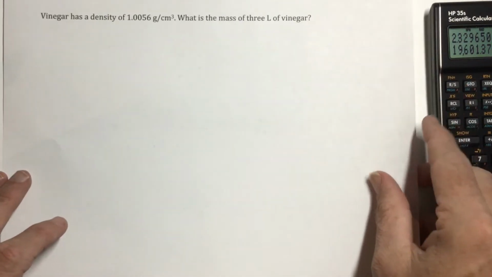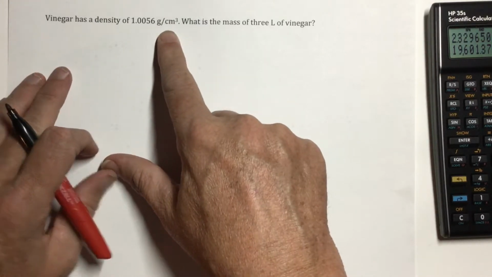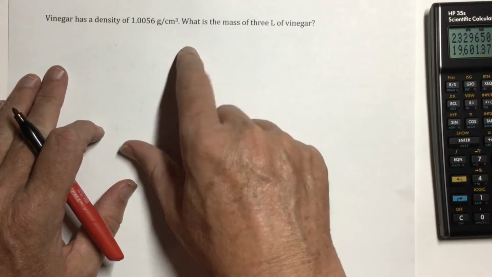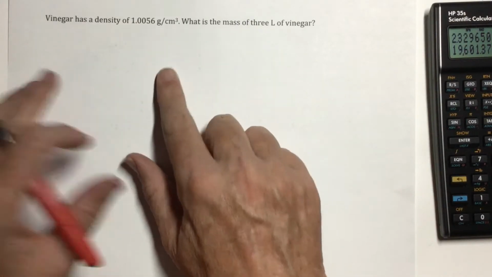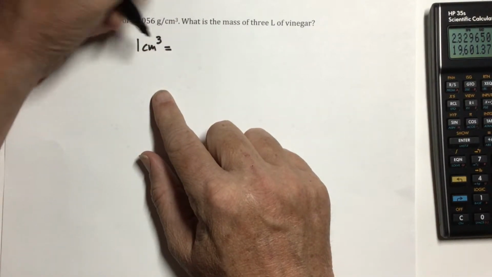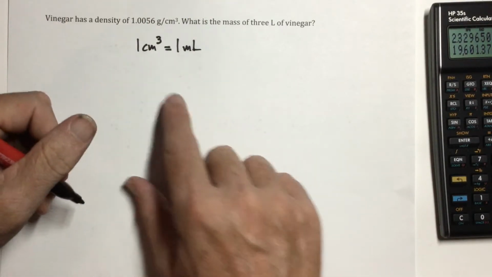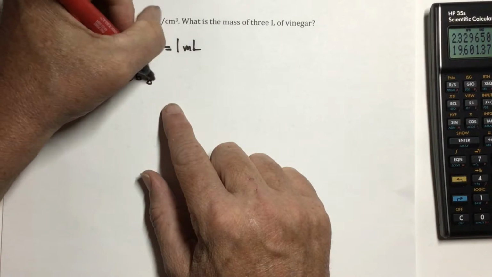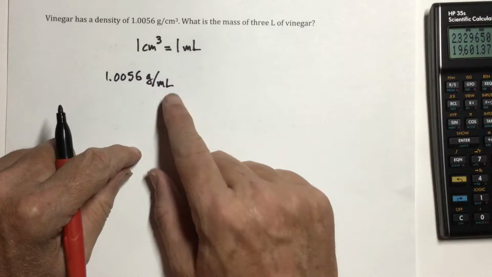Case in point, vinegar has a density of 1.0056 grams per cubic centimeter. What is the mass of 3 liters of vinegar? All righty, well. Now you might notice they're asking for an answer in liters, but they're giving the density in grams per cubic centimeter. Well, recall that 1 cubic centimeter is precisely equal to 1 milliliter. So you could say that vinegar has a density of 1.0056 grams per milliliter. I certainly could. And that's what we will do.